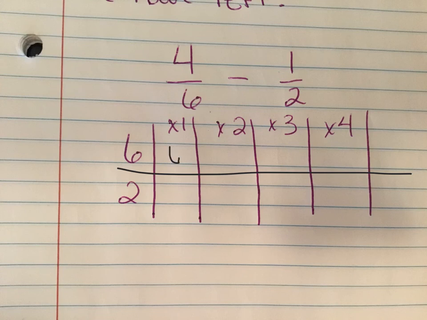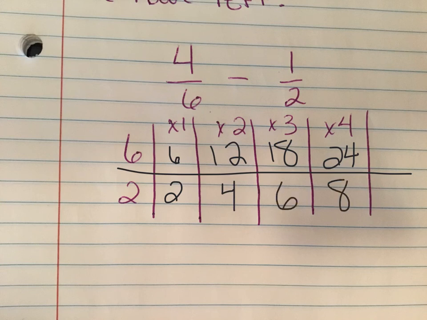Well, 6 times 1 is 6. 6 times 2 is 12. 6 times 3 is 18. And 6 times 4 is 24. 2 times 1 is 2. 2 times 2 is 4. 2 times 3 is 6. 2 times 4 is 8. So we stop there and see if we have anything in common. Of course, you can use the fraction or the multiplication strips. Those are a really good resource, and you can find what they have in common. But we should see that they have a 6 here and a 6 here. So we want our bottom number to become 6.